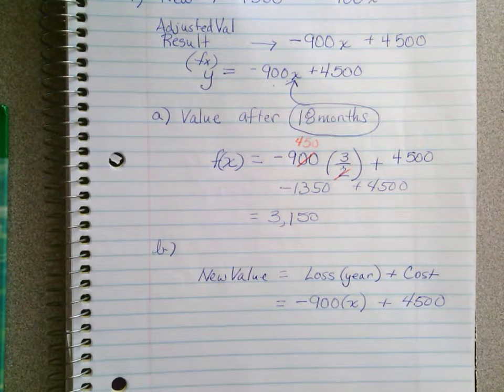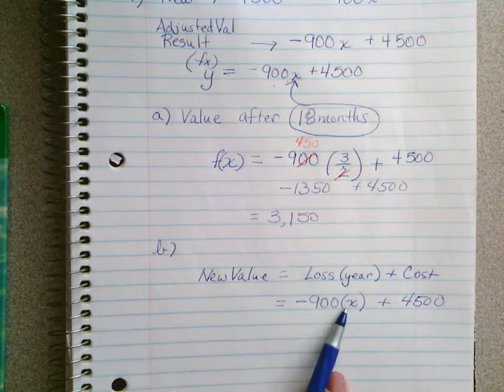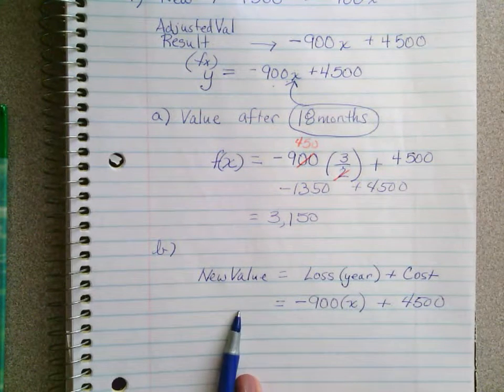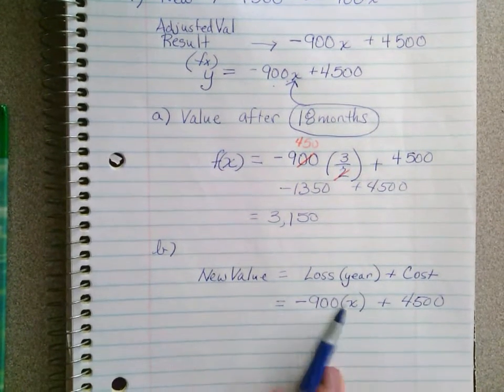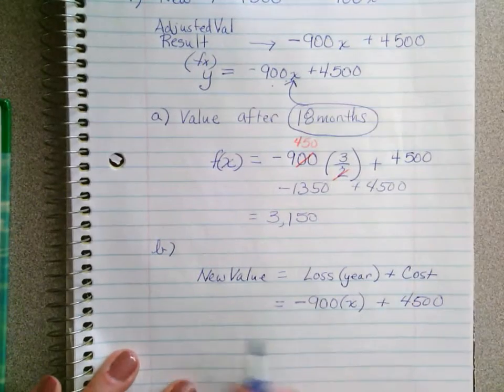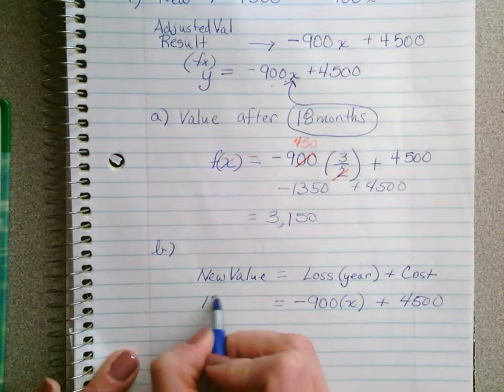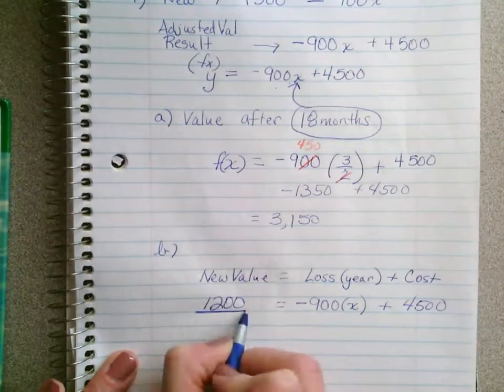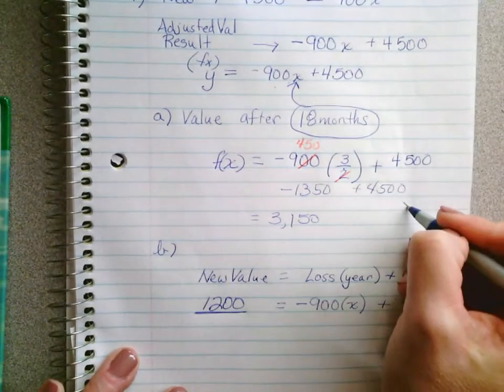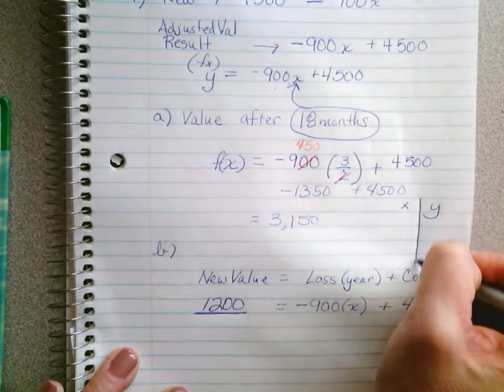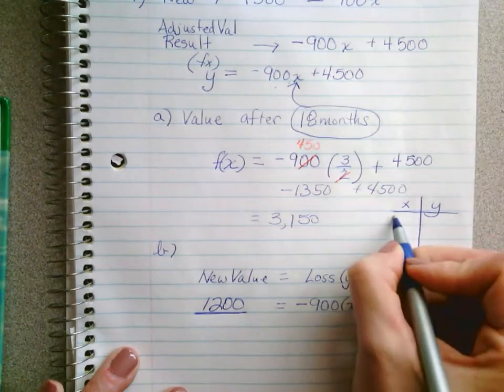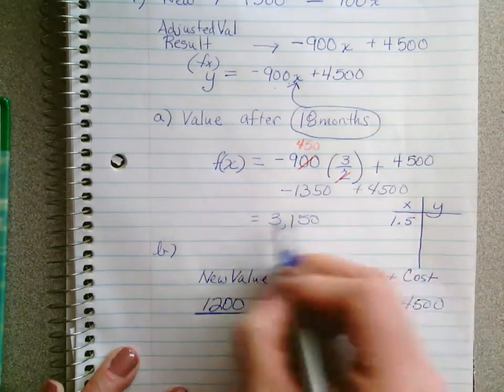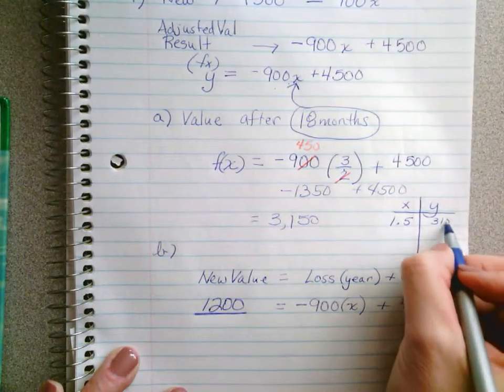Question B asks, when will the book value be 1,200? How can I use that piece of information? And what do you think the 1,200 actually is? Is it an X value or a Y value? Is it an input or an output? It's a Y value. You're right. So you're going to plug that in right there. So here's a really quick table for you up top. In 1.5 years, our thing will be 3,150.